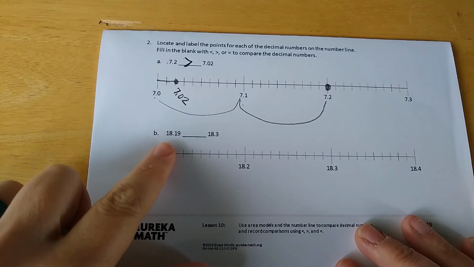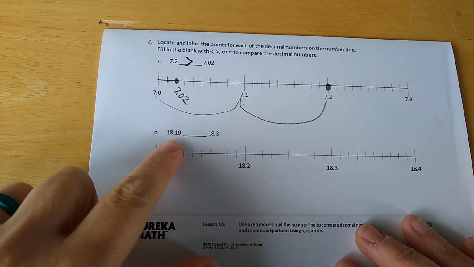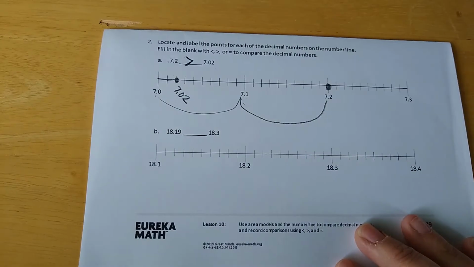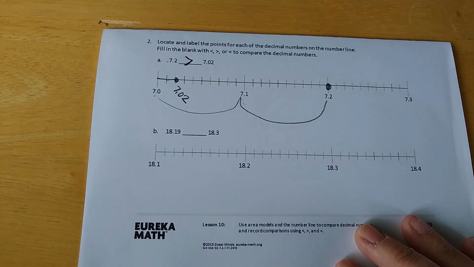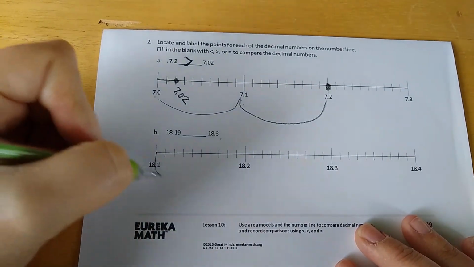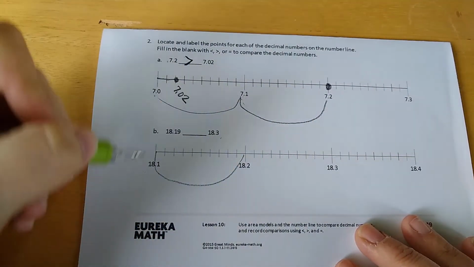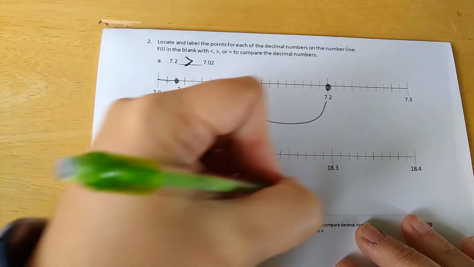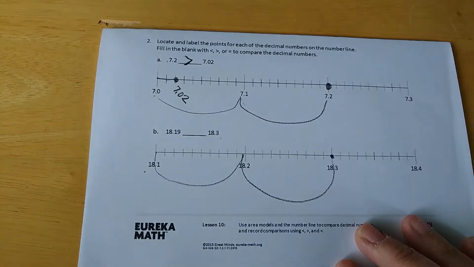So let's go down here. We have 18 and 19/100. So 18 and 19/100. See how I said that with the decimal? 18 and 19/100. Very good. 18 and 3/10. So let's go ahead and do this one because this is the simple one. So let's go 18.2. Oh, and they didn't even start on 18. So that's 18 and 1/10, 18 and 2/10, 18 and 3/10.